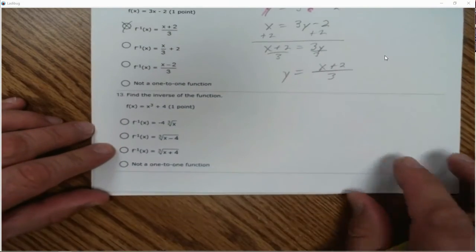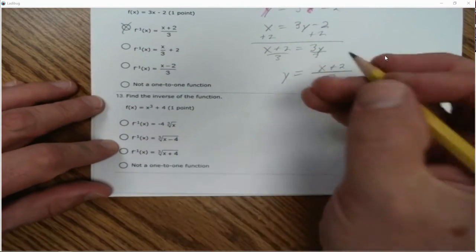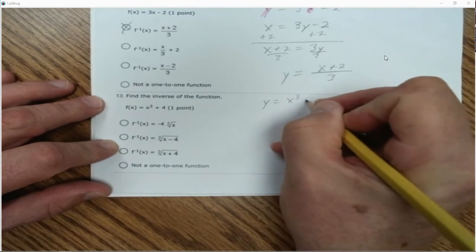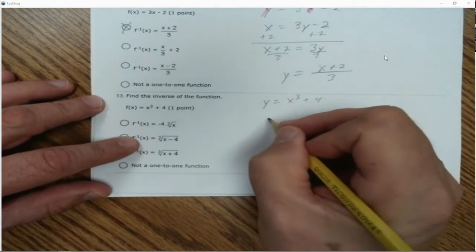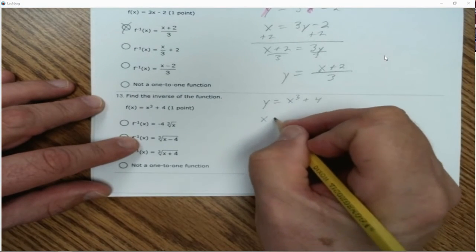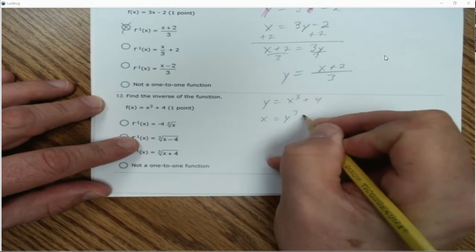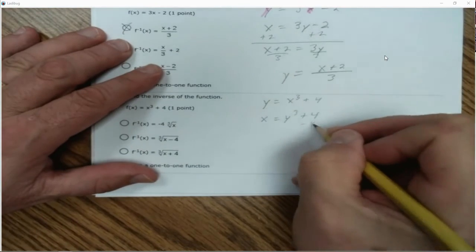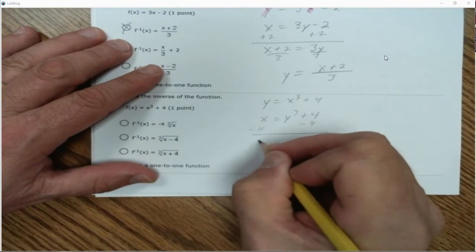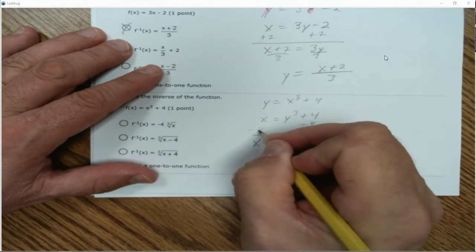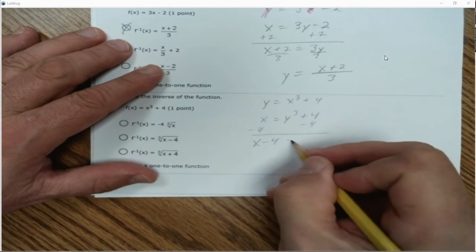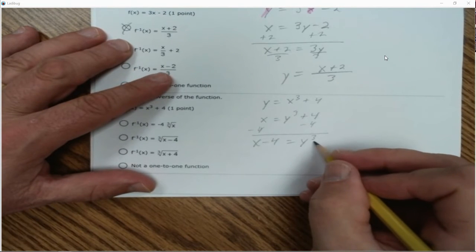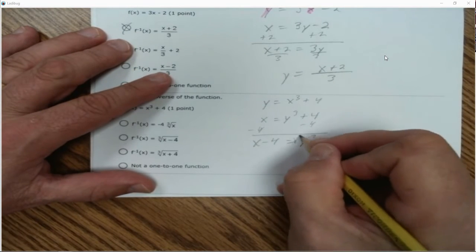Okay, here's another one. Find the inverse of this one. So again, y equals x to the third power plus 4. So we're going to rewrite that as x equals y to the third power plus 4. Solve that for y. So we subtract 4. X minus 4. We can't combine those because this doesn't have an x. Equals y to the third. So to find y, when we have y to the third power, we have to take the third root.